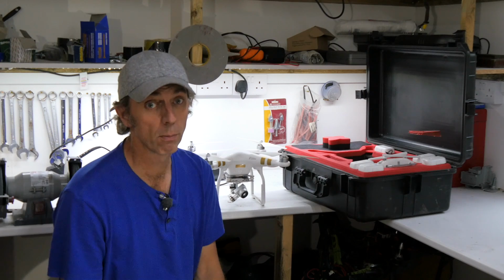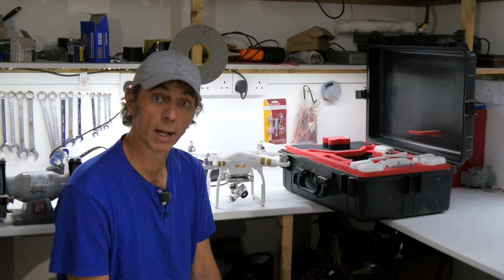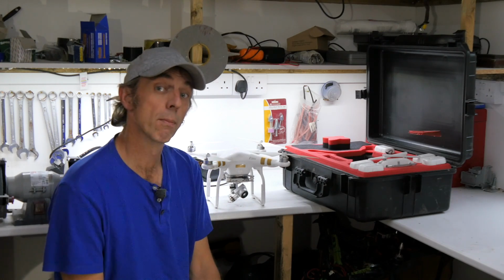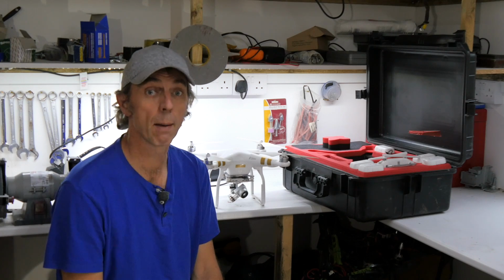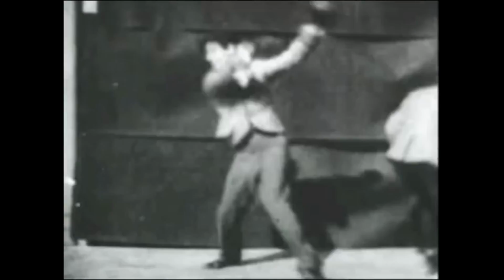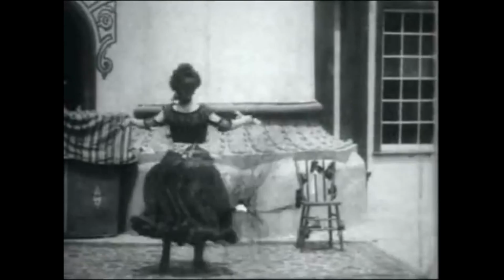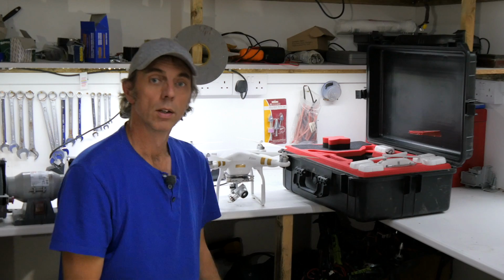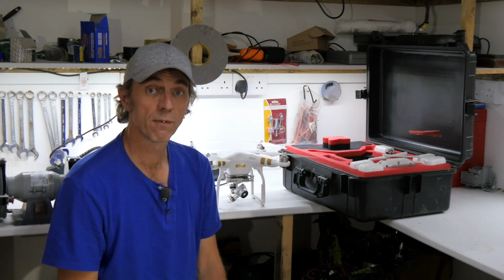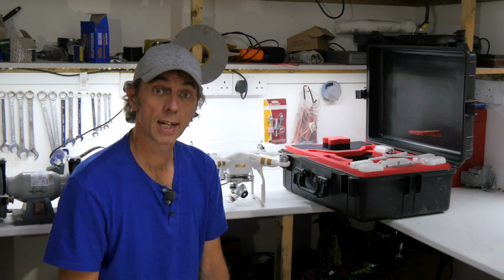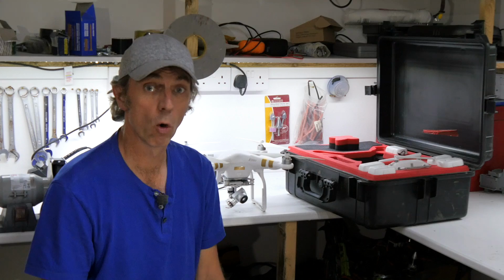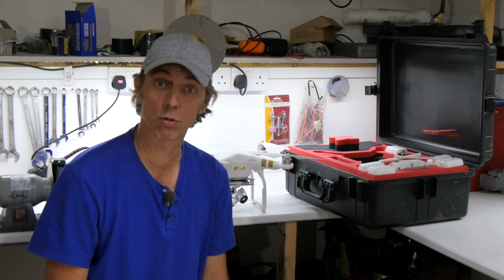Now, after 100 years of filmmaking, cinematographers and filmmakers have discovered that the most natural movement on screen happens when you have the shutter open for 50% of the time. So if we're shooting a frame every 25th of a second, then I need to set my camera at 50% of that, or 1/50th of a second to get the natural look that I'm after. But look what happens when I do.